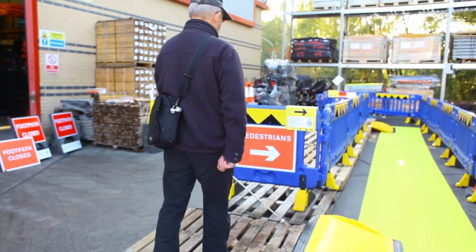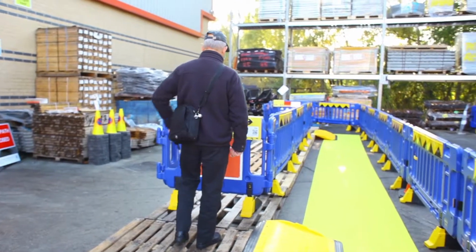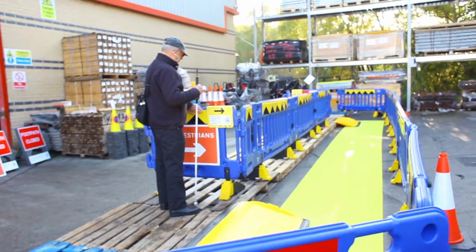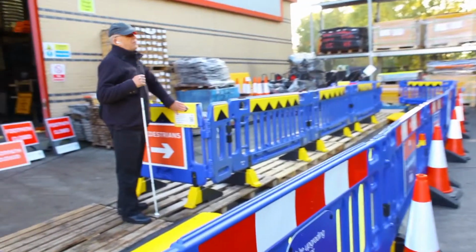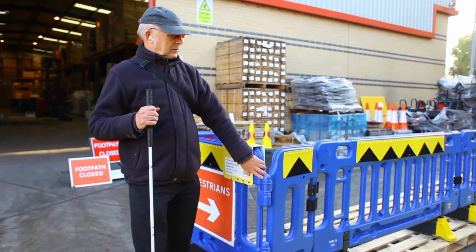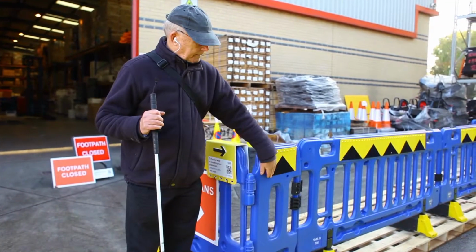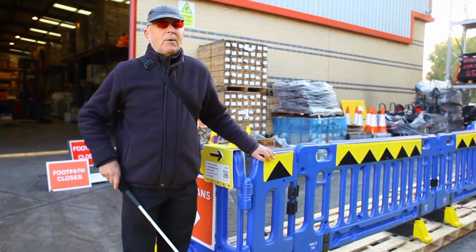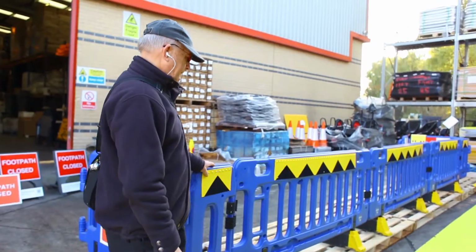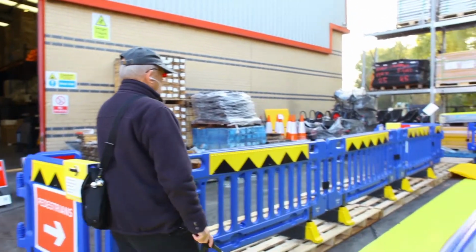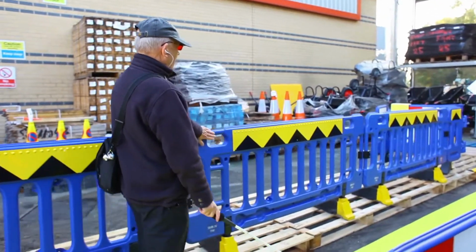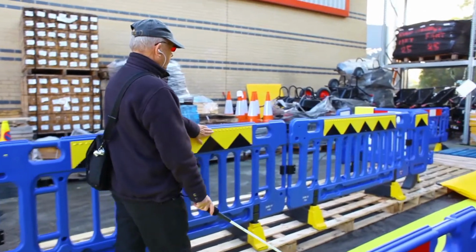Using my white stick, I've hit a barrier. Feel out, and I can feel that there are directional bumpers here. I've now picked up an arrow which is showing me the direction in which to go. And it's now going around a corner, and I've got a ramp here. And I'm now running quite smoothly along, following the line of dots, directional dots here.